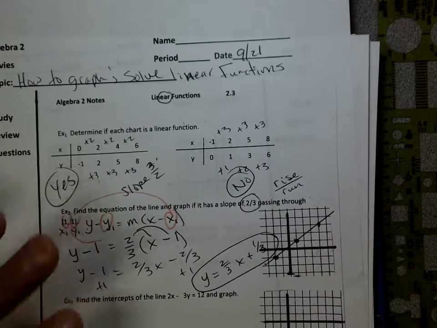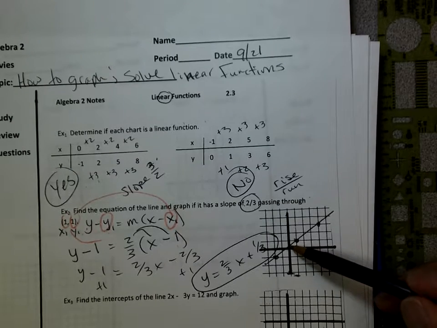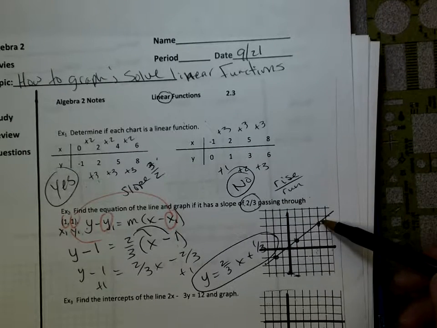Kind of looks like it. Looks like you've got a y-intercept of 1/3, and then it goes up 2 over 3. Okay.